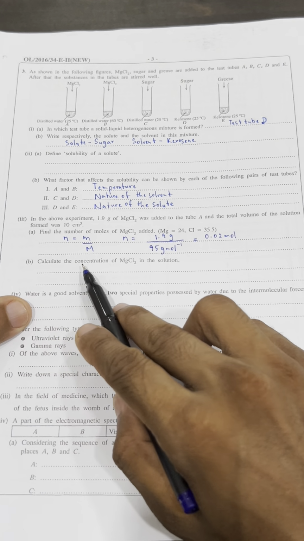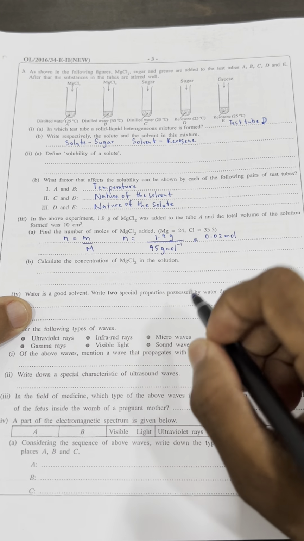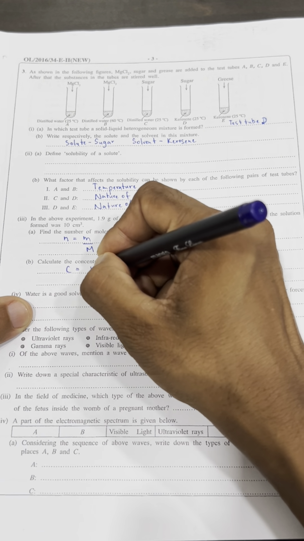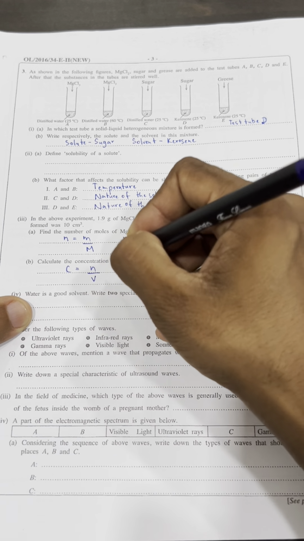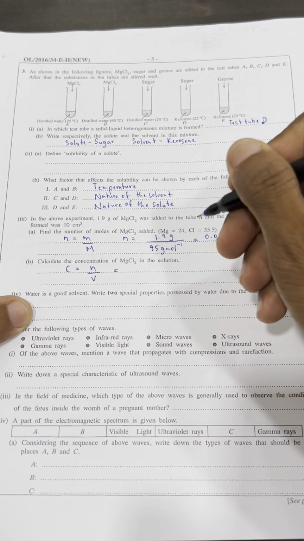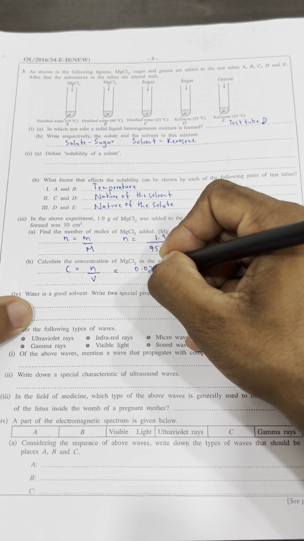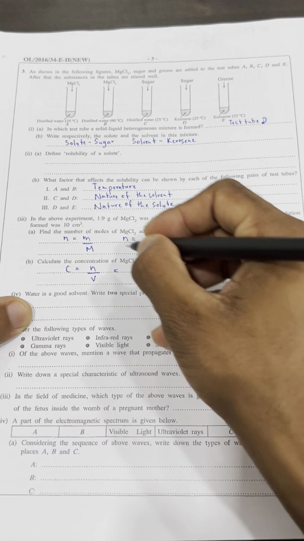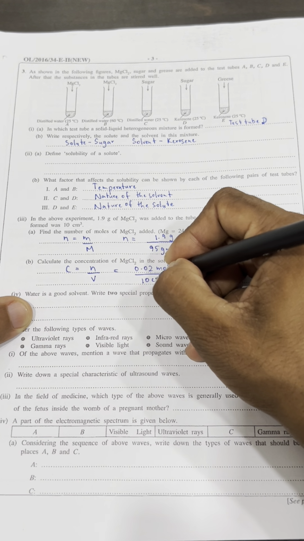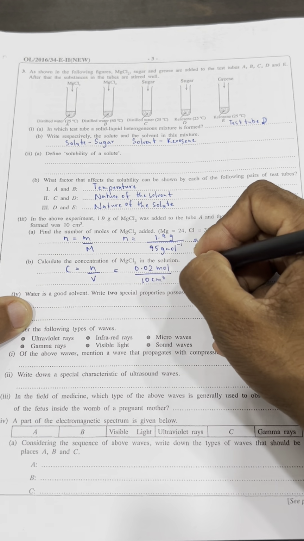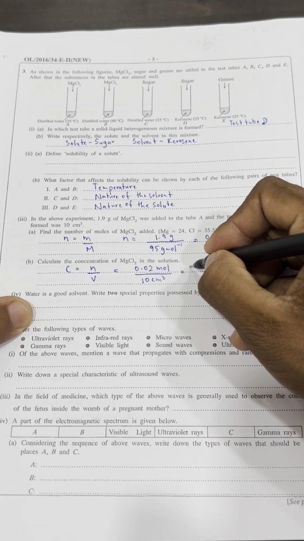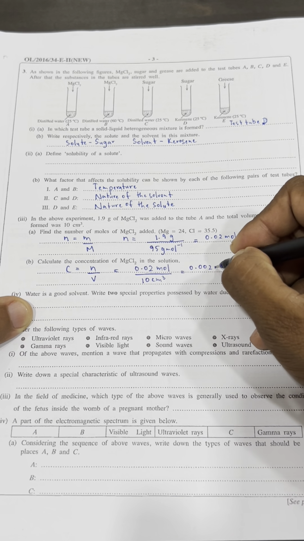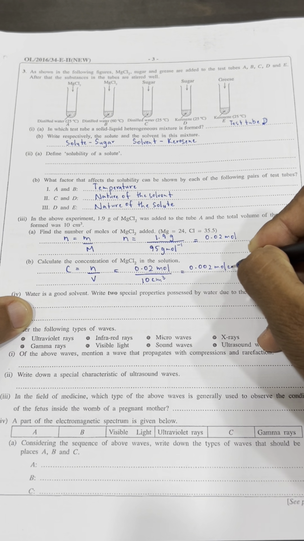B part, calculate the concentration of magnesium chloride in the solution. When it comes to concentration, we have to consider the number of moles divided by the volume. The number of moles you already got in the previous part, 0.02 moles, we divide by the volume, 10 centimeter cube. So you can write the answer as 0.002 moles per centimeter cube.